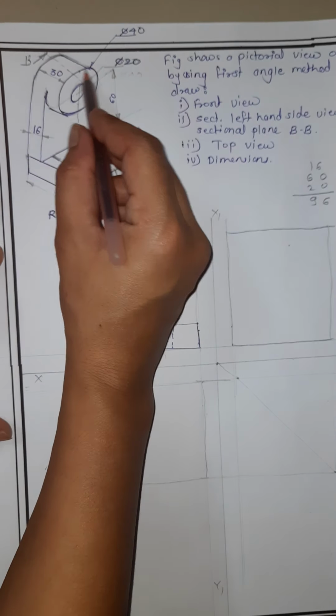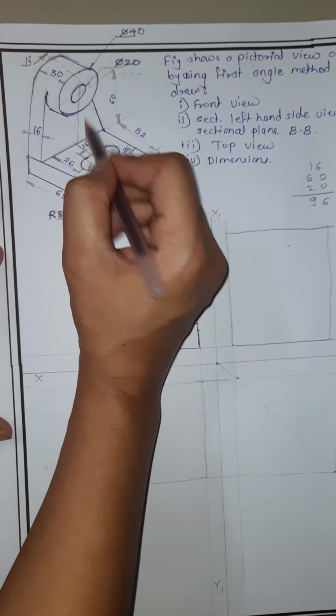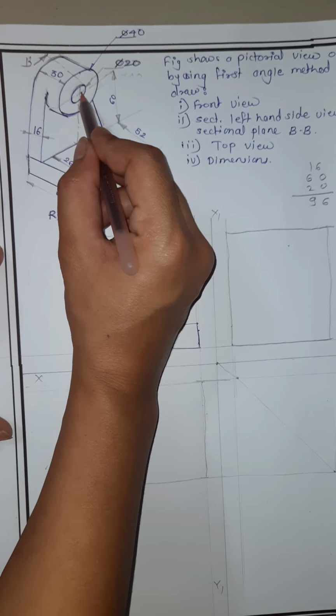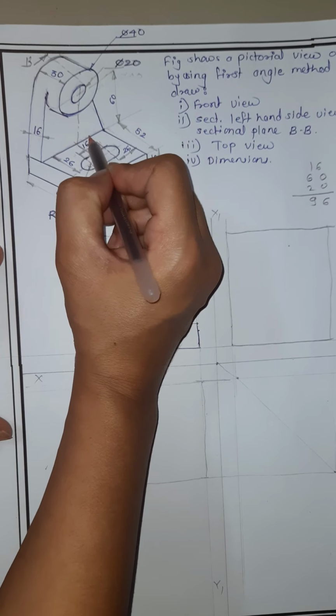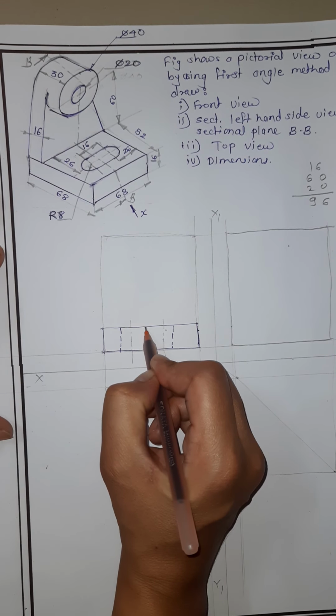Now we'll draw this surface. The center of this hole is at 60 mm, so from this line you can mark that 60 mm distance.